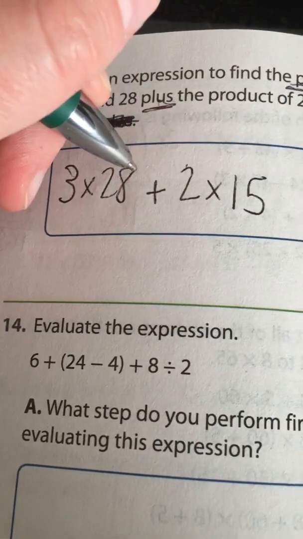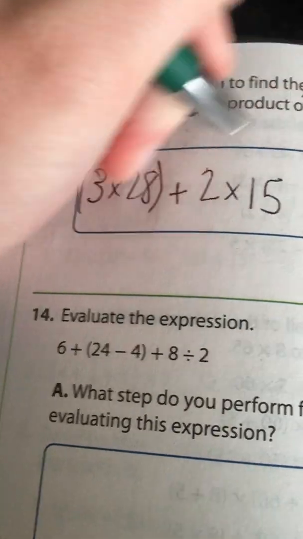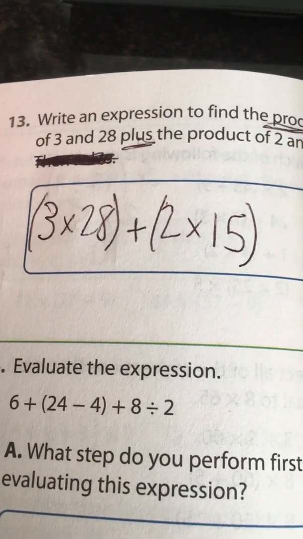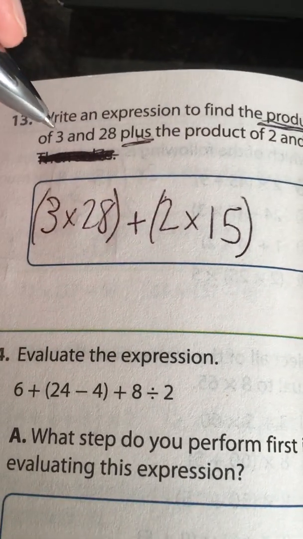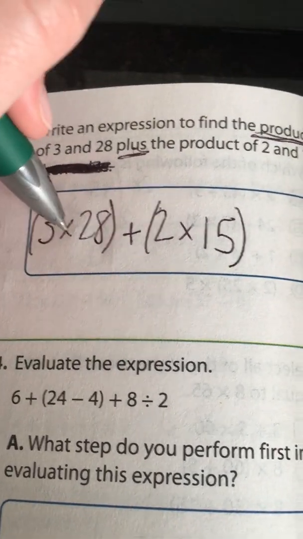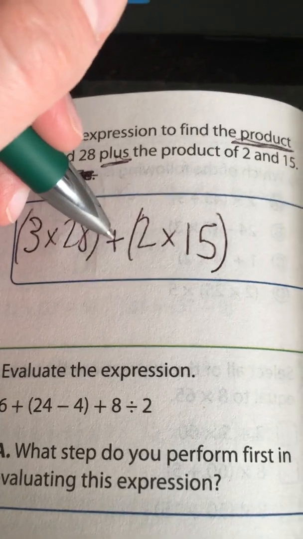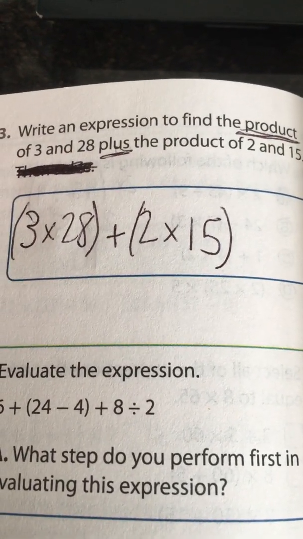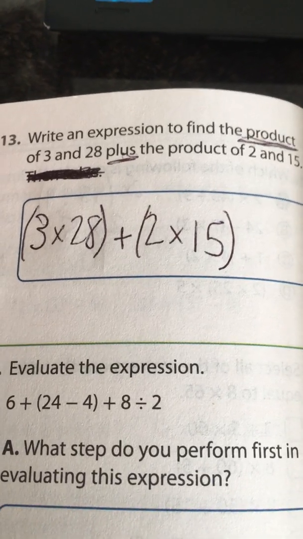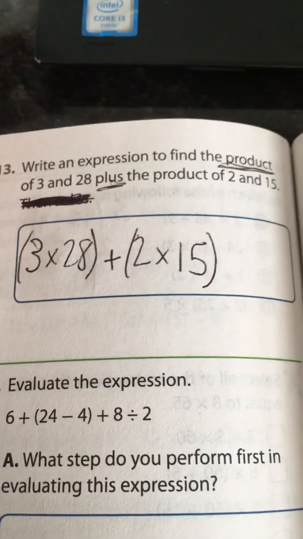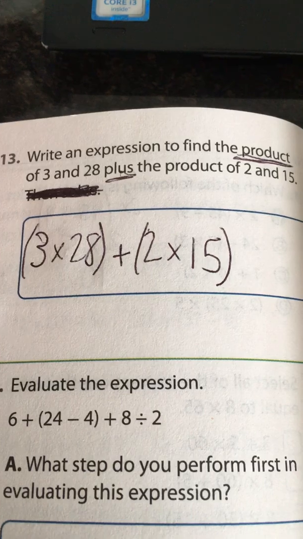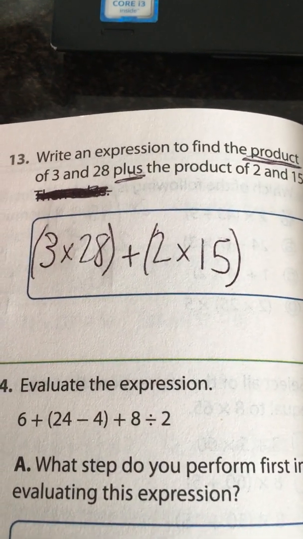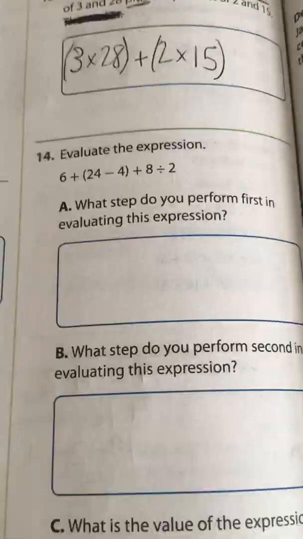Now something else you'll want to do is you'll want to put these in parentheses. So you make sure you do them first. With order of operations, you would anyway, but that just kind of makes it a little neater, showing the product of 3 and 28 plus the product of 2 and 15. Okay? Now this one on your test does not ask you to solve it, just asks you to find whatever the expression is. Okay?